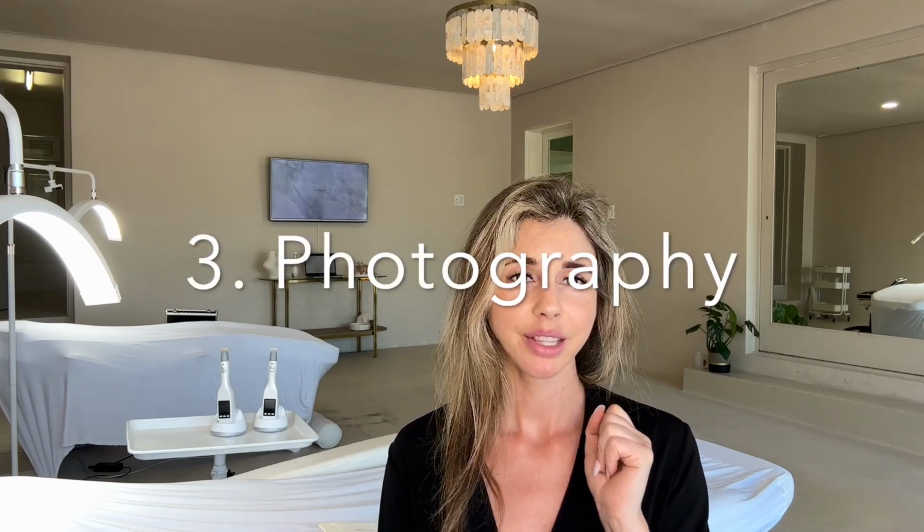Point number 3 is about your pictures. If you send me a before and an after, I'm going to ask you, give me the date of the before and give me the date of the after photo, because we are changing the skin from the inside out, which means that in a normal scenario, you do need to allow time for the skin to actually change.